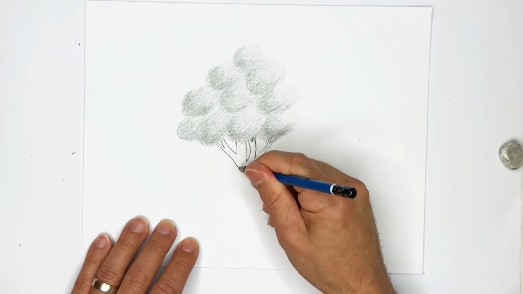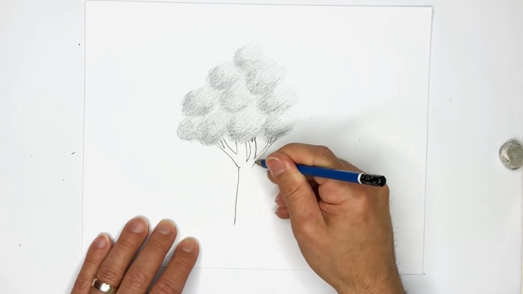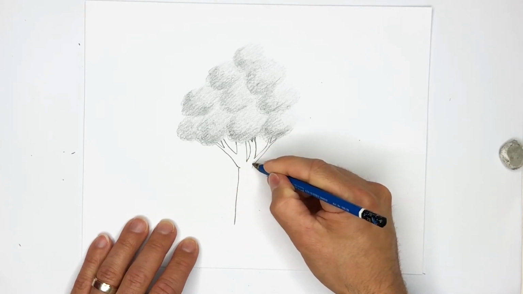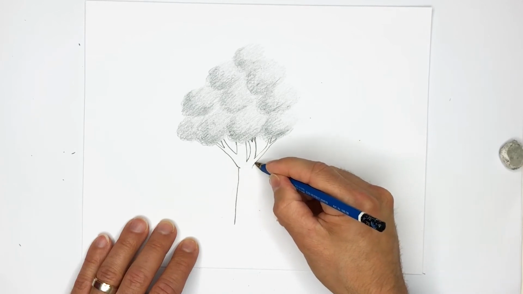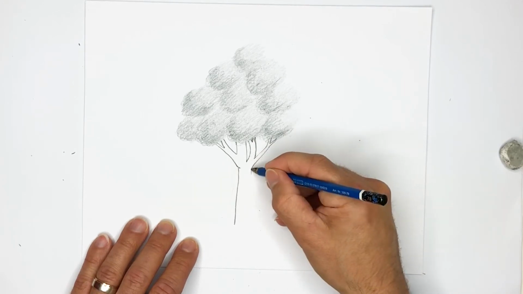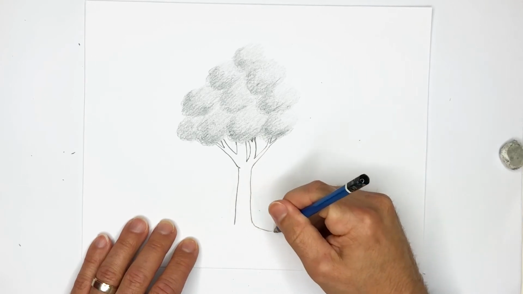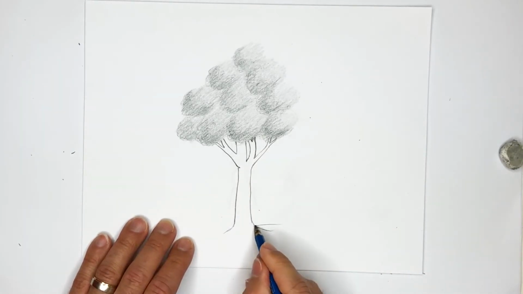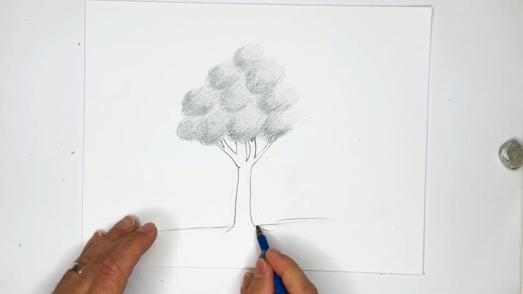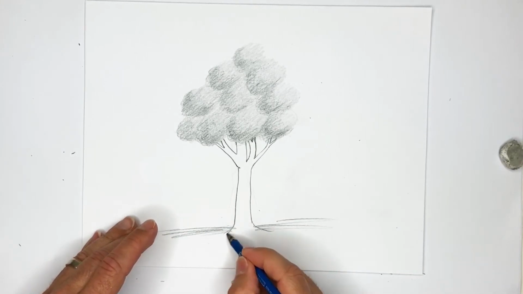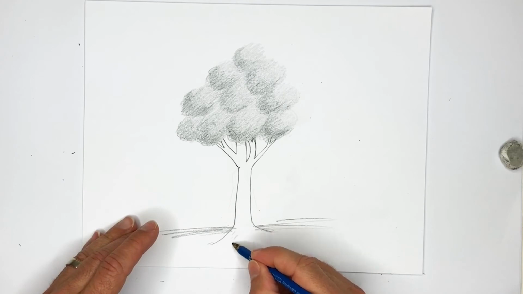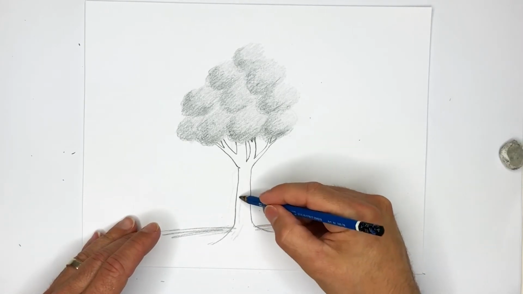This branch might come in, and then probably going to go back down like this. And this branch as well. See, some branches go in and some curve down like that. In this case, we'll just do one on each side. And then you could just put your ground just like this, and be a little bit abstract about it, because we're not really drawing the ground. We're drawing the tree and the bark, right?